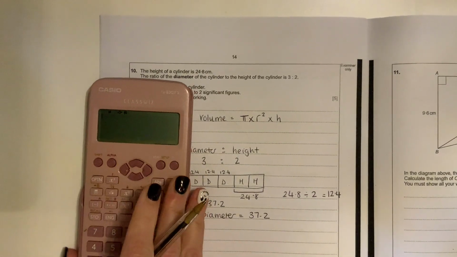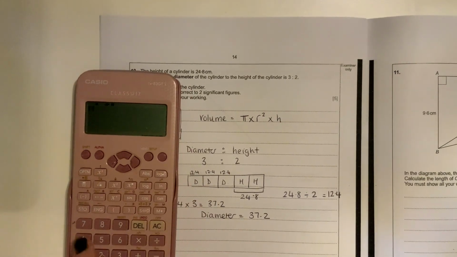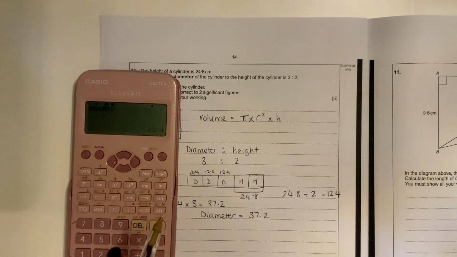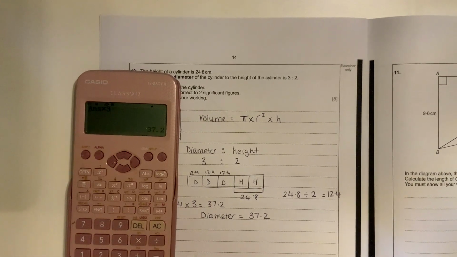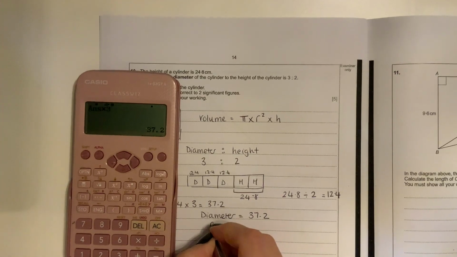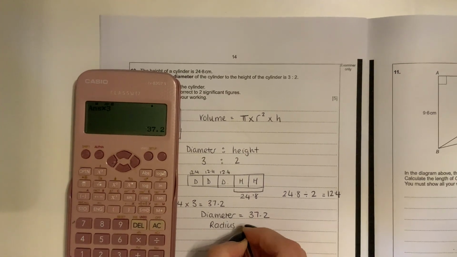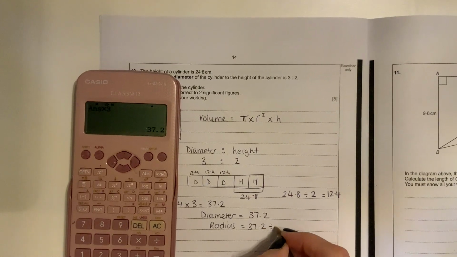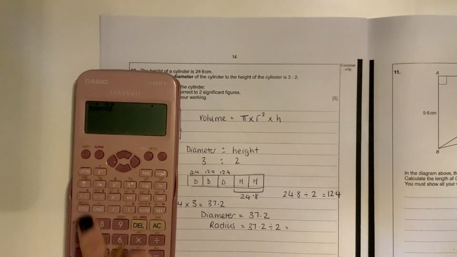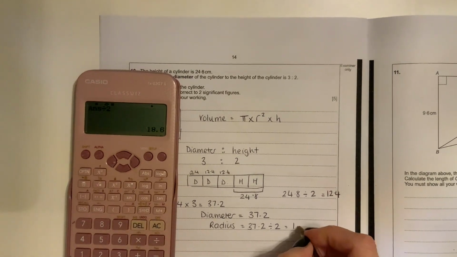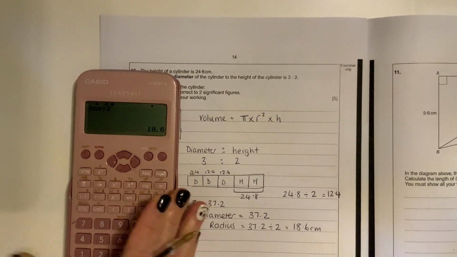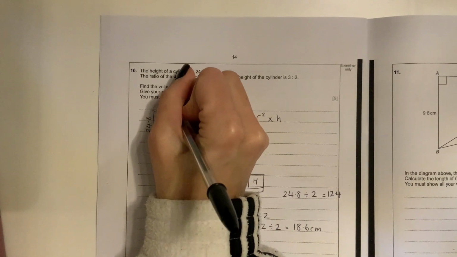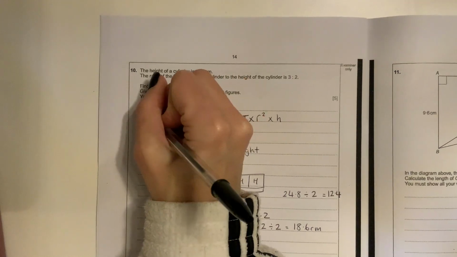Let's just check my calculations, all right? So I did 24.8 divided by 2, which is my 12.4. I times it by 3 to give me 37.2. So now I want the radius, and the radius is half of the diameter. So I'm going to do 37.2 divided by 2, and I get the answer 18.6 centimetres. So what I know now is my radius in here is 18.6 centimetres.